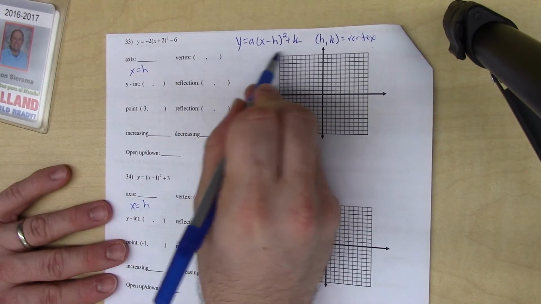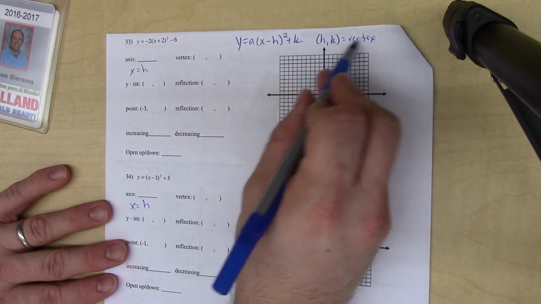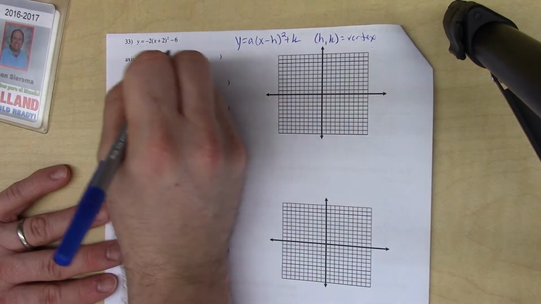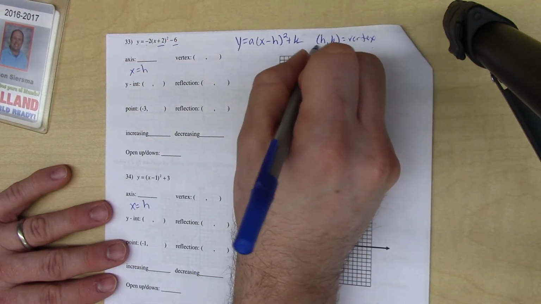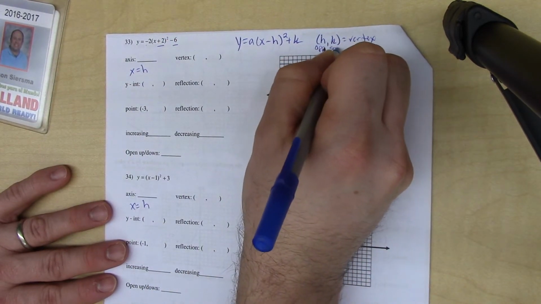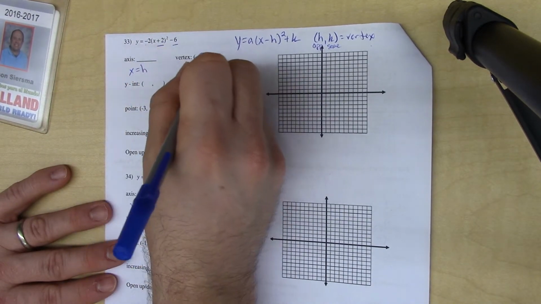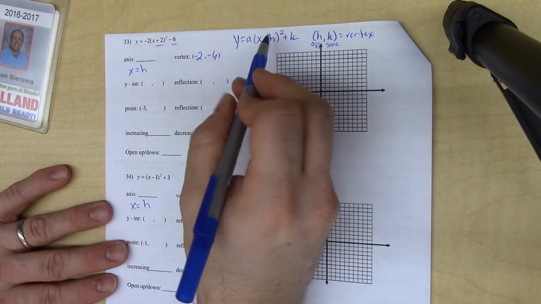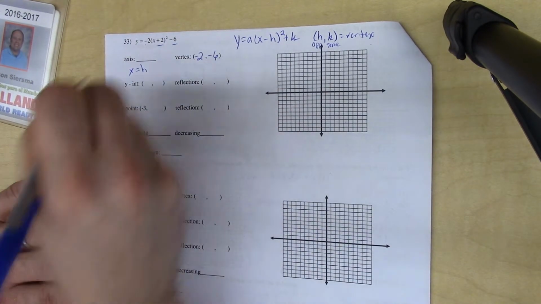In vertex form, it's up here. I've got a few notes for you. A times x minus h squared plus k, where h, k is the vertex. So right away, the vertex is opposite, same. Maybe we should put that right here as well. Opposite, same, we've said over and over. The opposite of that is -2. The same of that is -6. Really because it's a minus there, so minus a negative is what would give me the positive there. Kind of helps with that.